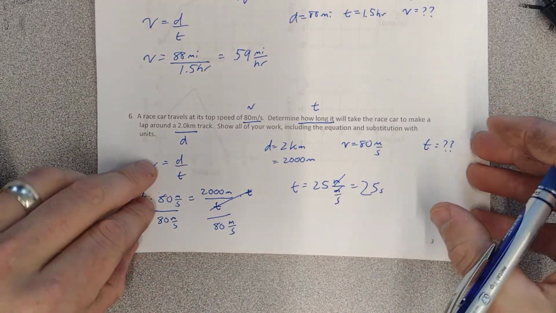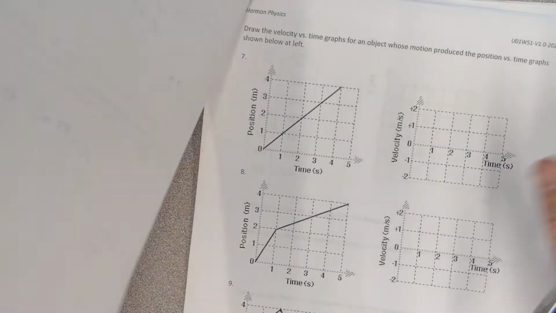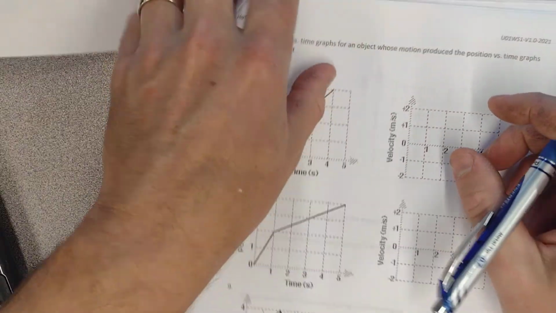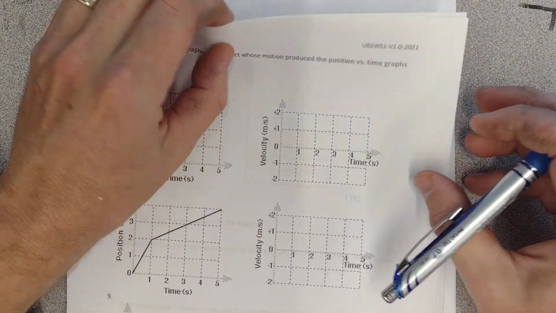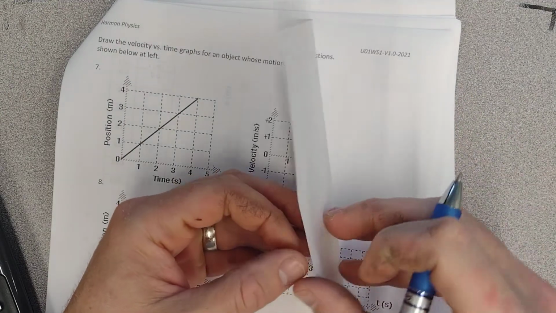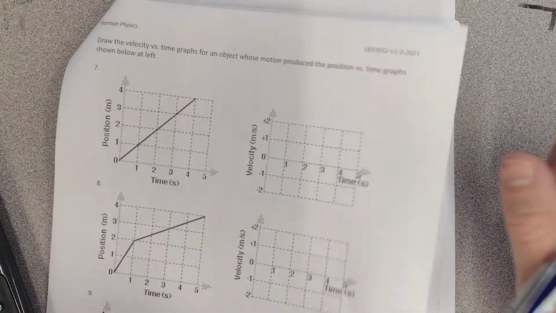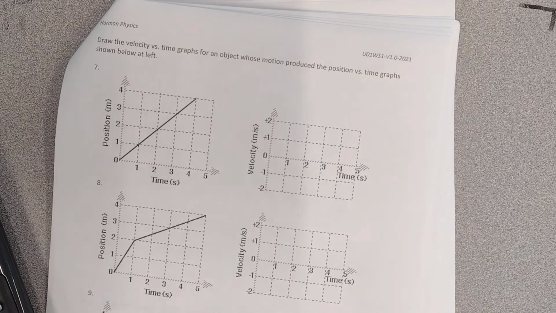All right, so there's that. First few pages of the packet. I'll write up this other part and put it in with this video. We'll be getting to this soon enough.